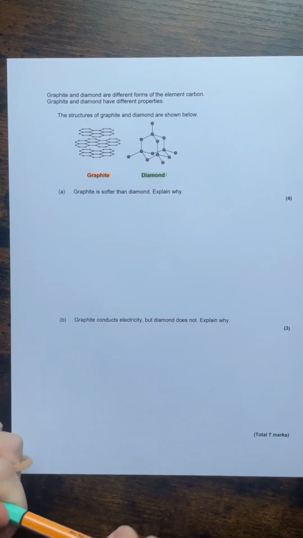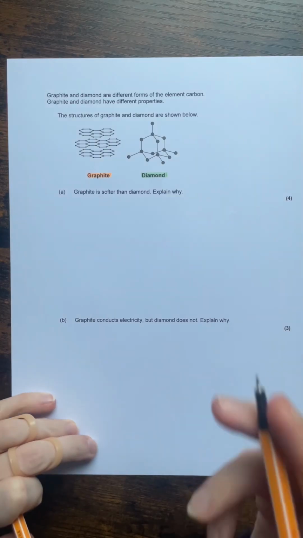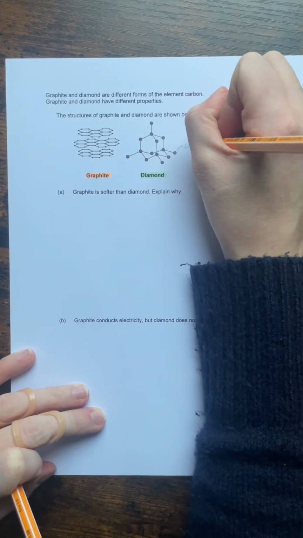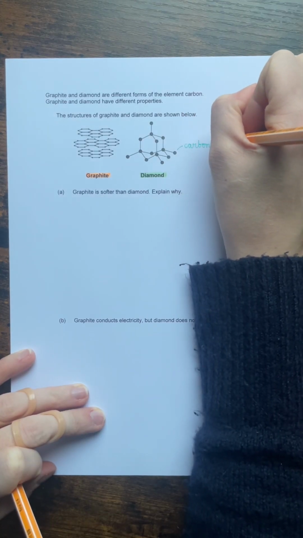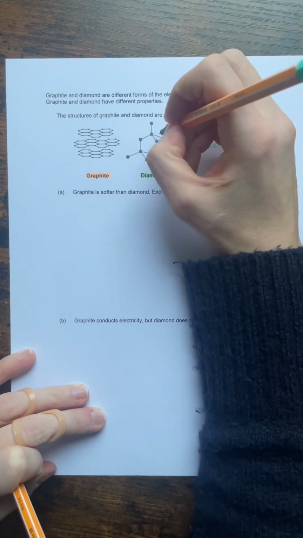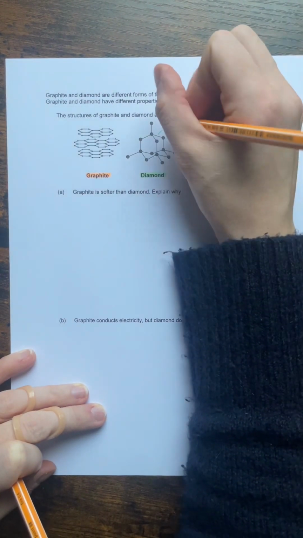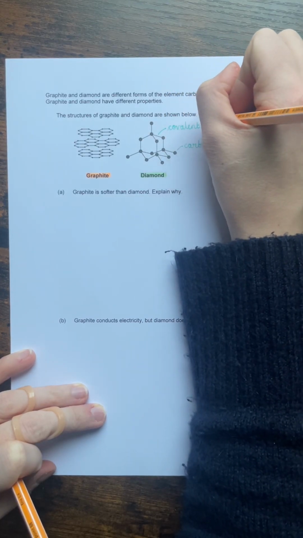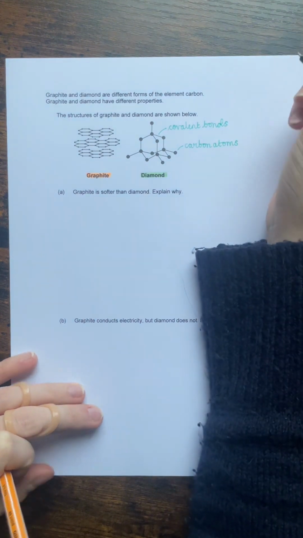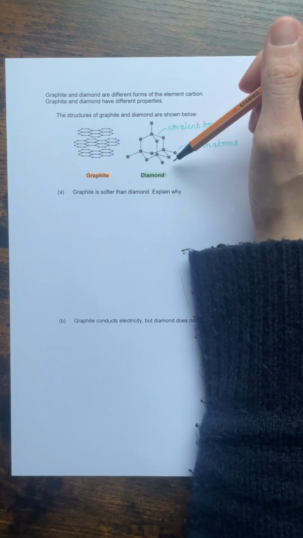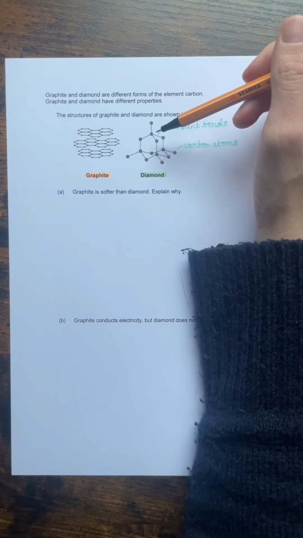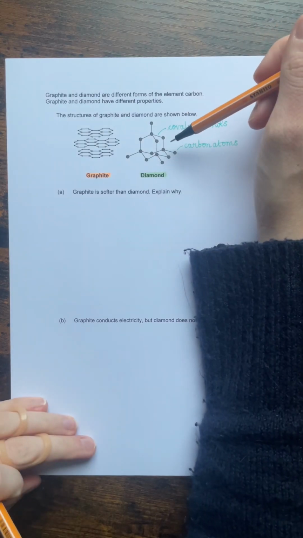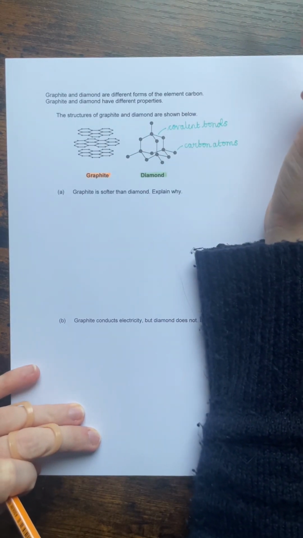So the black circles represent the carbon atoms. And because their structure's made up of only carbon, and carbon is a non-metal, the bonds between the black circles will be covalent bonds. Now, what we can hopefully see, and of course this structure of diamond here is not the whole picture, this is a very zoomed in segment of the giant structure that is diamond.